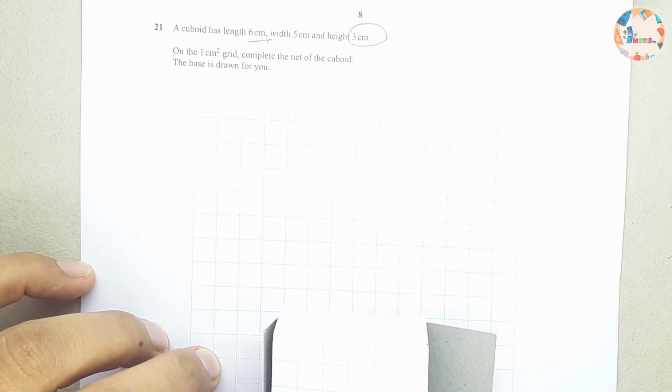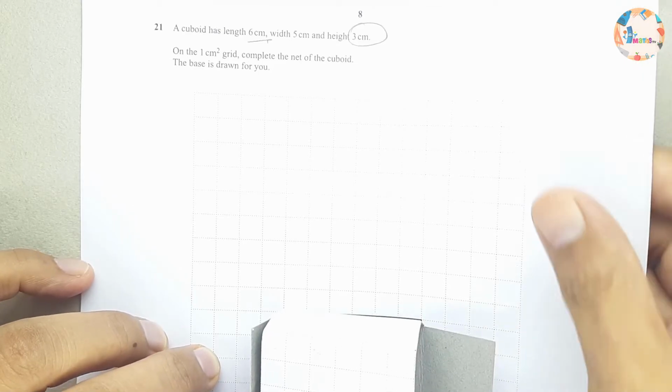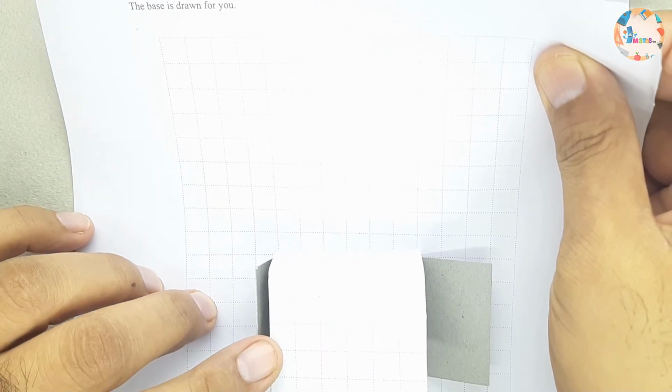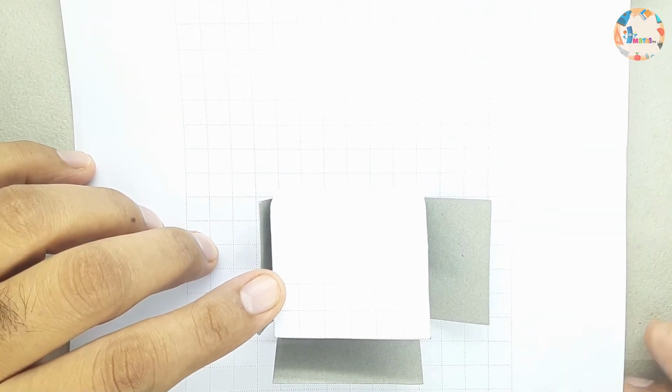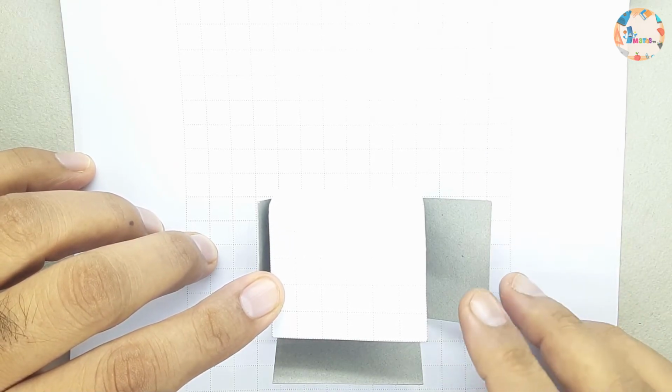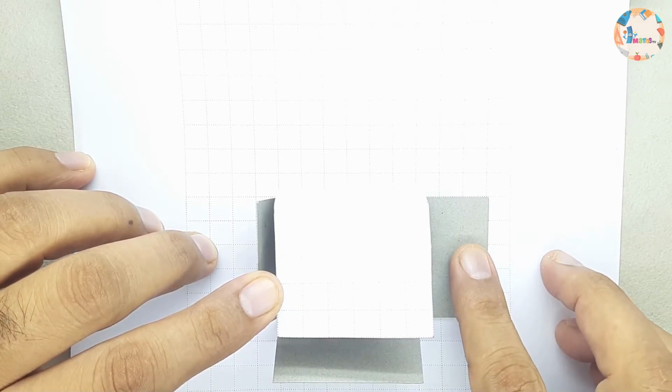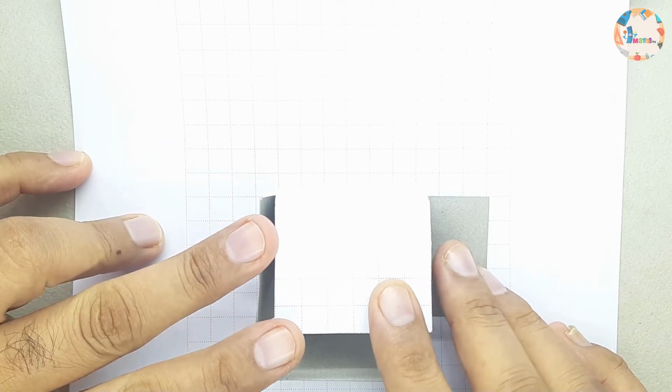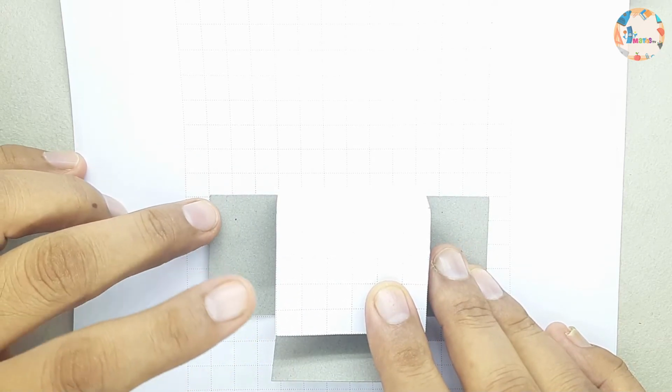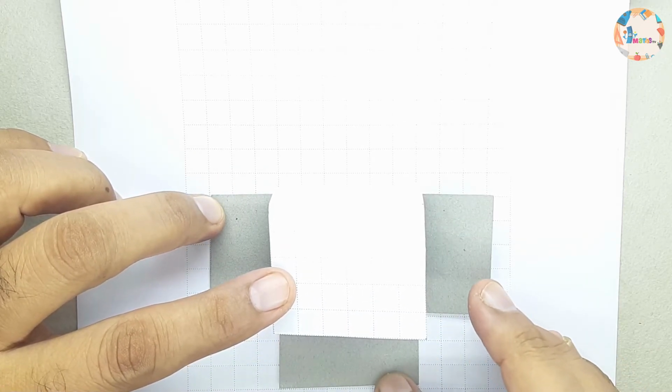I will move the page a little up so that you can understand properly, like here. I think so. Now it's better. Now this side, if we open this side, this is 3 units. This side is also 3 units, and this side is also 3 units.